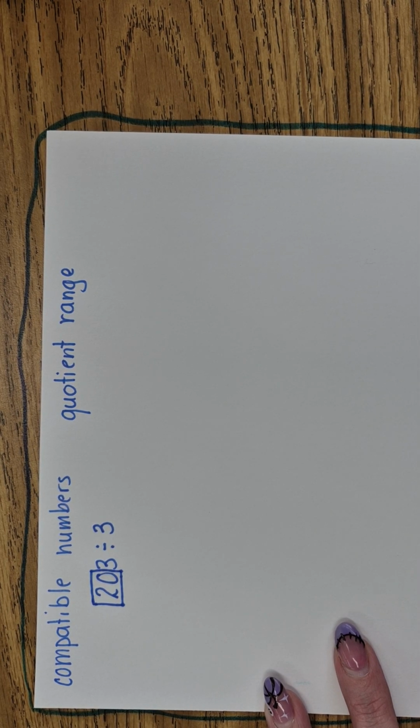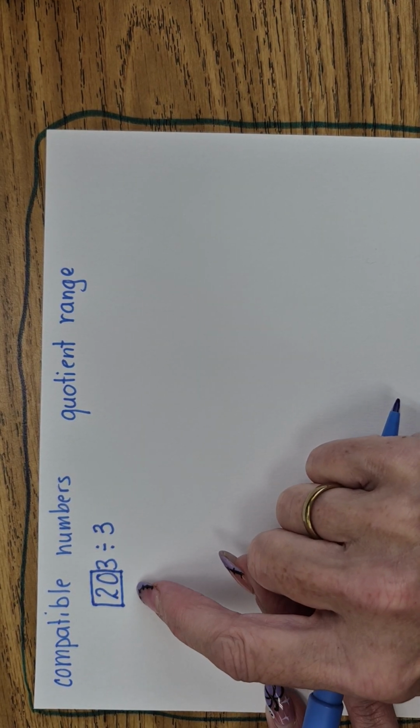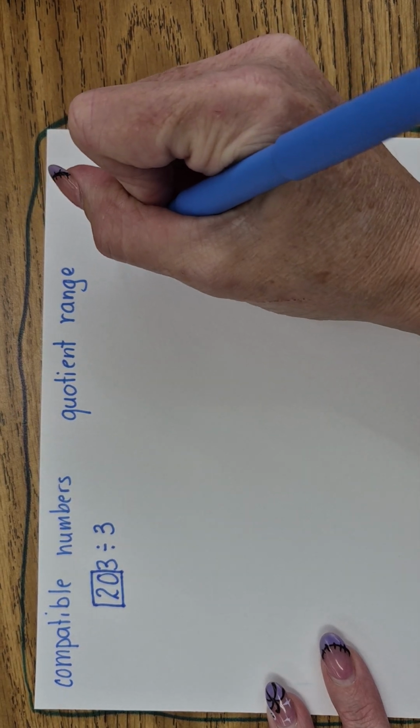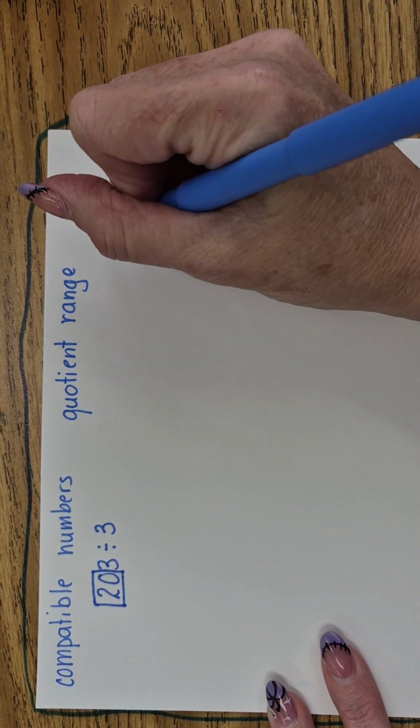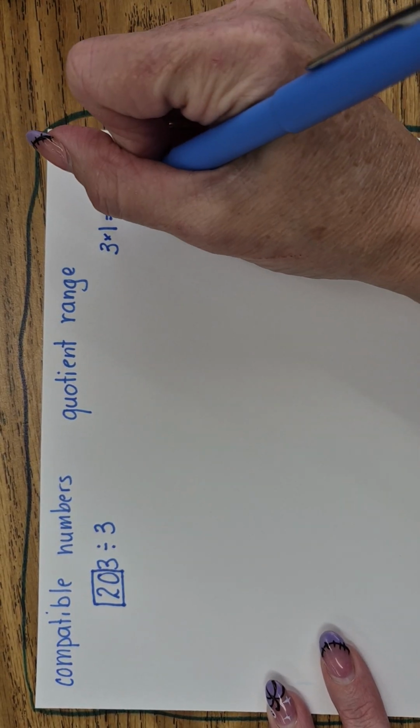Now, we are going to think of our threes tables and find a multiple of 3 that gets us just less than 20 and a multiple of 3 that is just above 20. So we can go ahead and write out our full multiplication tables just so you have an idea, but you only have to write out the ones you need really.